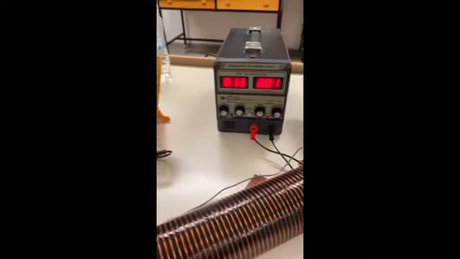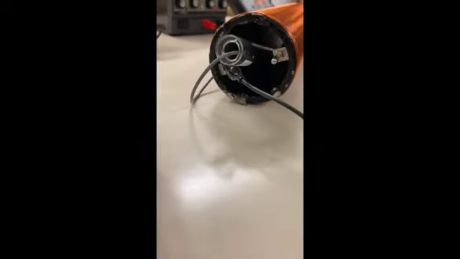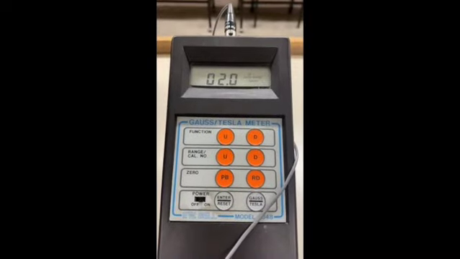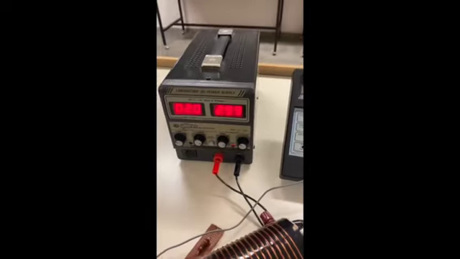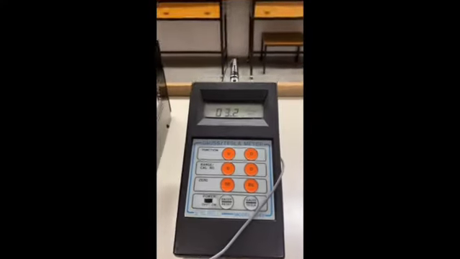Then I made the current 2 amps, and my Gauss meter is still inside the solenoid. And when the current was 2 amps, the magnetic field inside the solenoid was 2 Gauss. Now the current is 3 amps as shown, and the magnetic field is 3.2 Gauss.